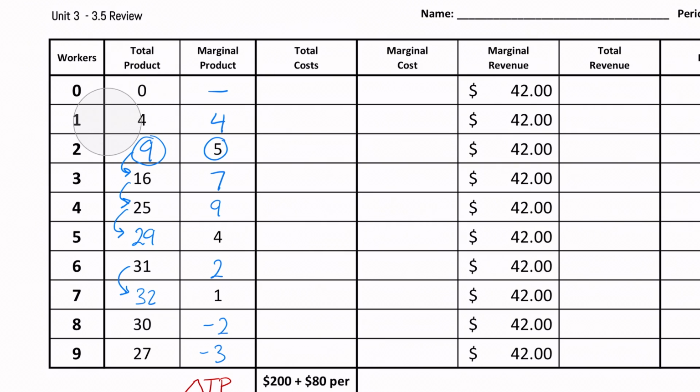Now going from there, we want to look at what would happen in that next column with total product. One thing to keep in mind with total product is I am always going to provide you with the information that you need for it. If you notice down at the bottom right here, it's going to be 200 plus $80 per worker. What we're saying there is that 200 is our fixed cost, and then $80 is our variable cost. It's the cost that will change with the number of workers that we have.